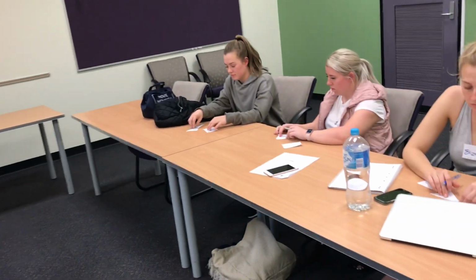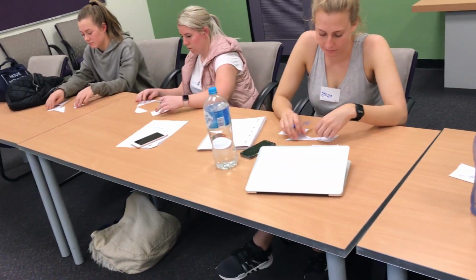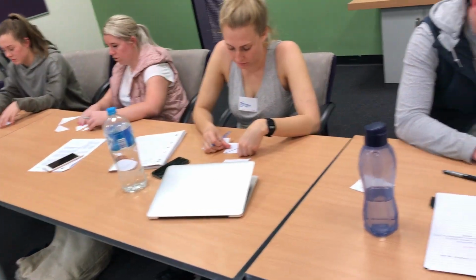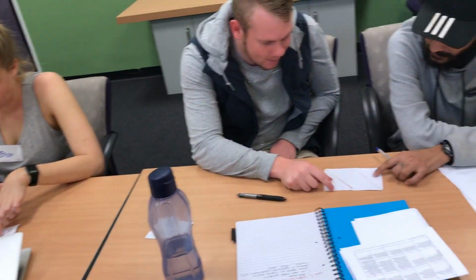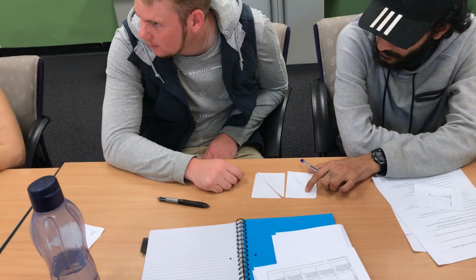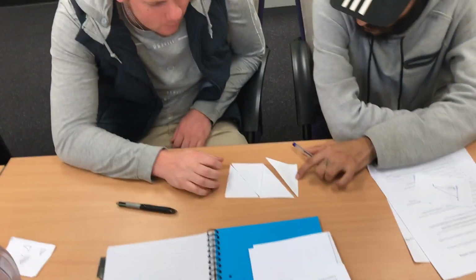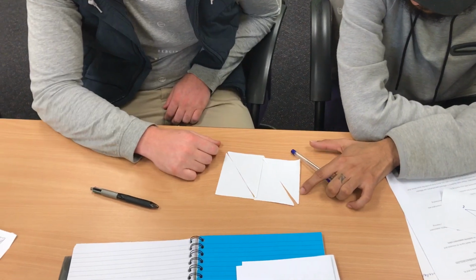Can you think of a way of moving these 4 triangles so that they can form 2 squares at the same time? It doesn't matter which one is bigger or smaller, they don't have to be the same.